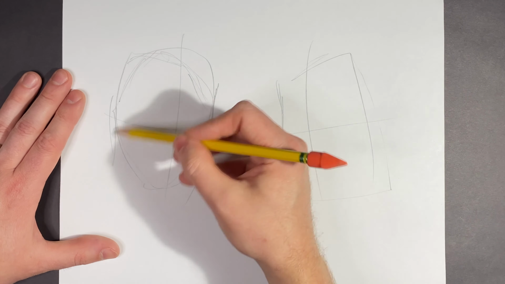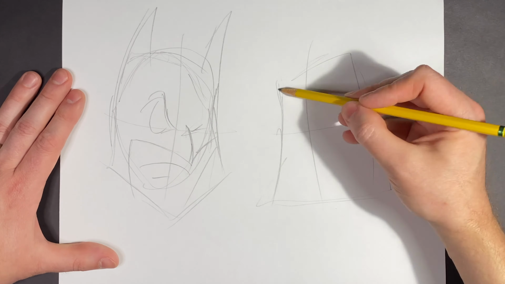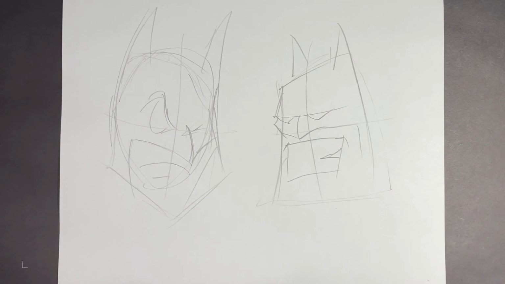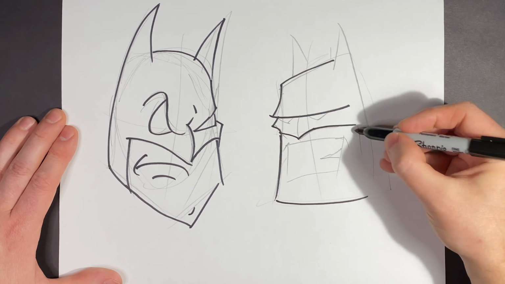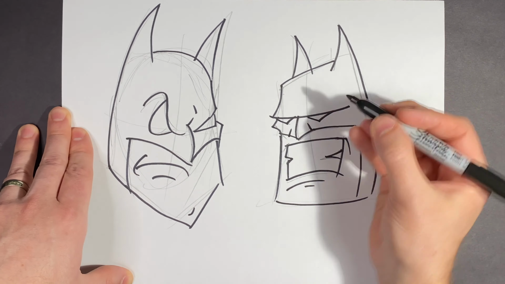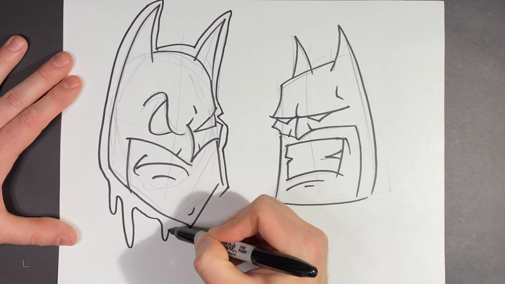The second major component is including a character. So in this project, we're drawing text and we're also drawing a character. So I, of course, chose Batman, and I'm doing two different possible styles for the character, trying to keep it very cartoony and not realistic at all.